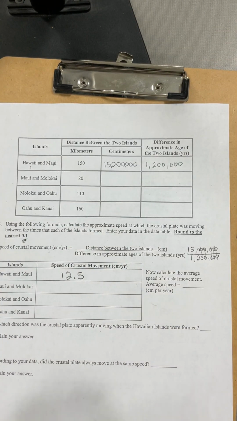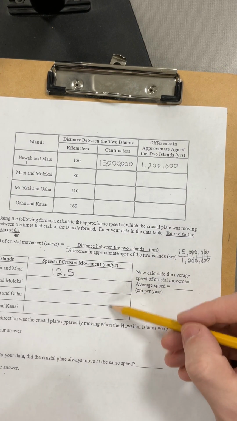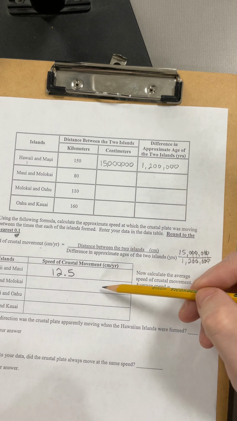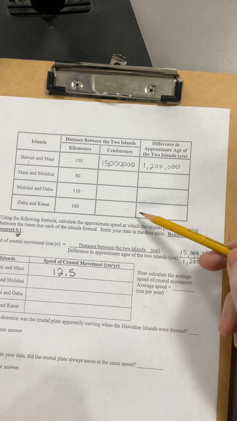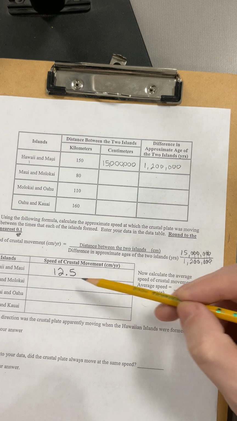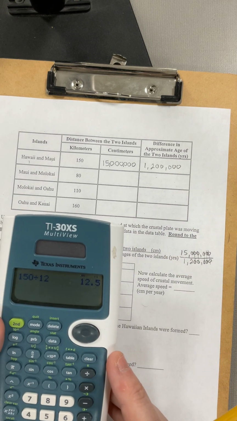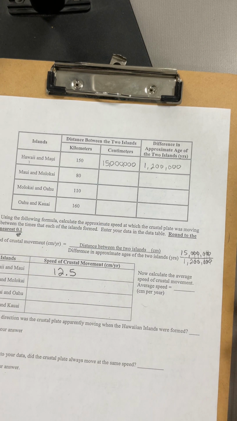So you're going to do the same thing for these. You just take this, divide it by that, that gives you this. Take this, divide it by that, it gives you that. Take this, divide it by that, it gives you that. Now again, remember to round to the tenth. This one was nice because it was 12.5. I didn't have to do any rounding. If you don't round properly, you're not going to get them correct.